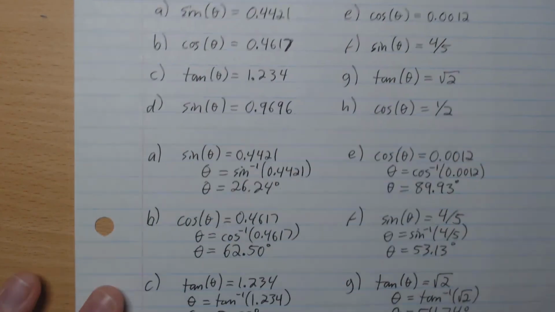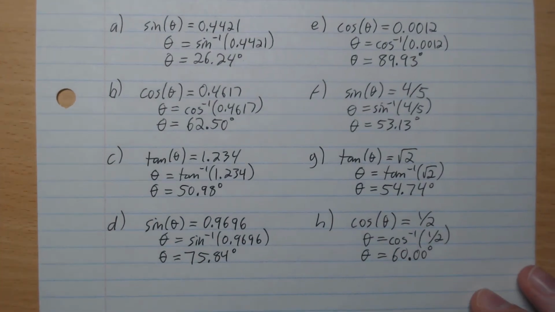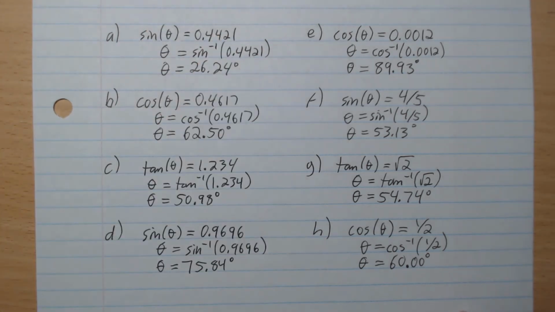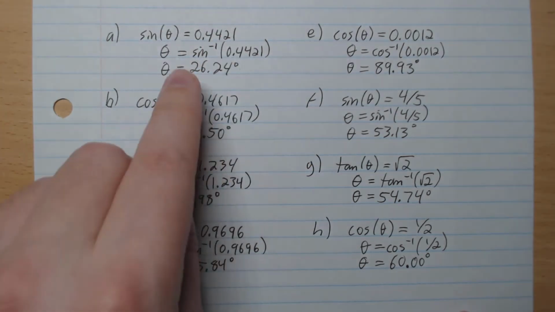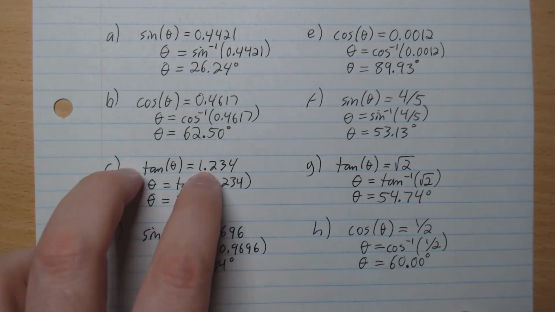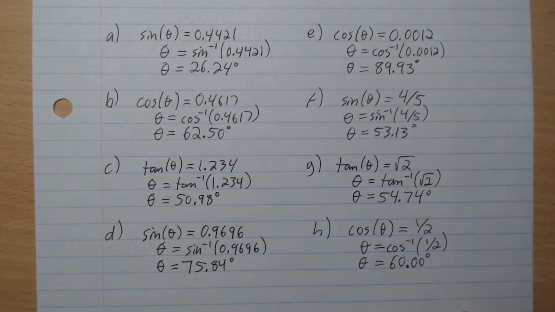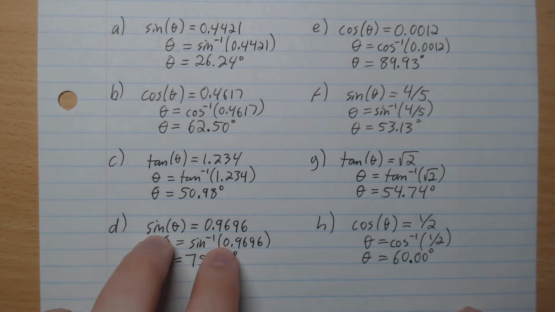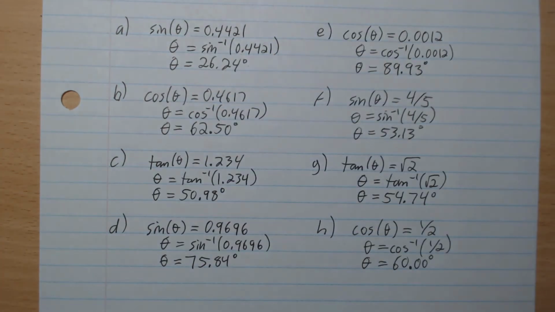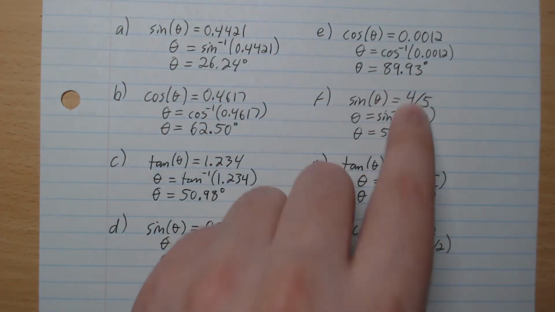Okay, we're back. Can it all fit? Yes, it can. Sine of theta, 0.4421. Sine inverse to both sides, 26.24. Cos theta, cos inverse to both sides, theta equals 62.5. Tan inverse to both sides, theta equals 50.98. Sine inverse to both sides, theta equals 75.84. Cos inverse to both sides, theta equals 89.93.